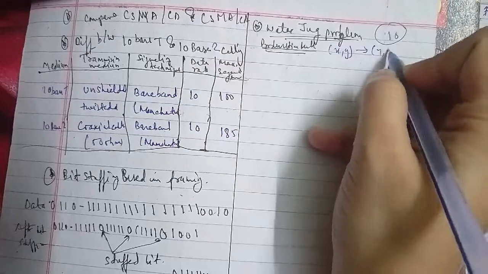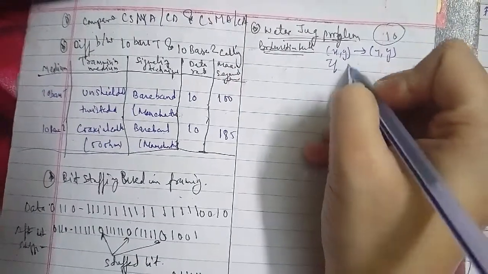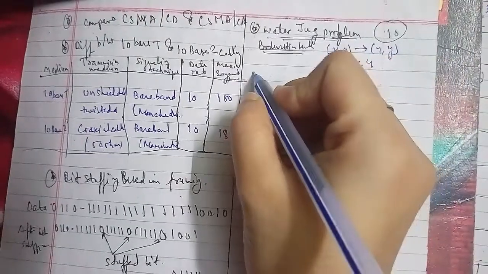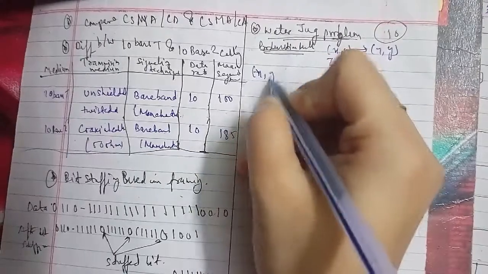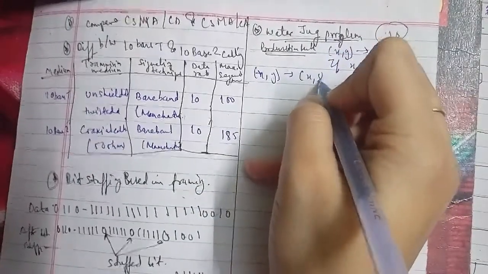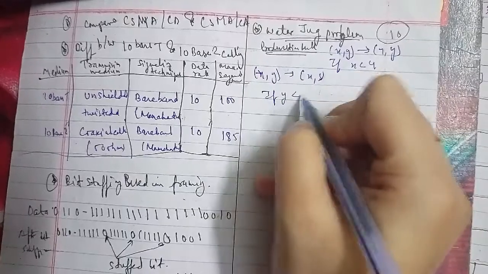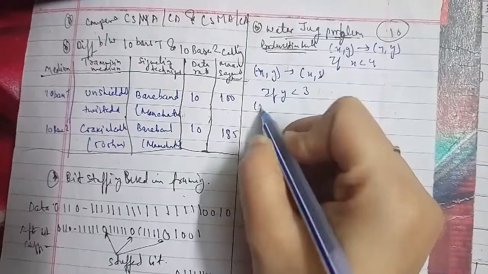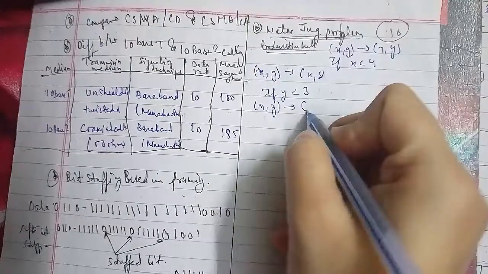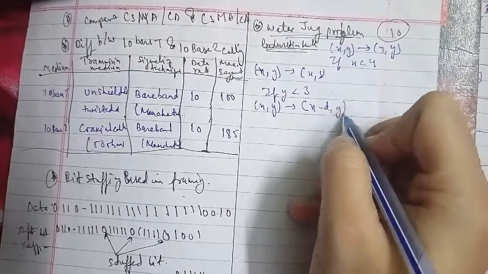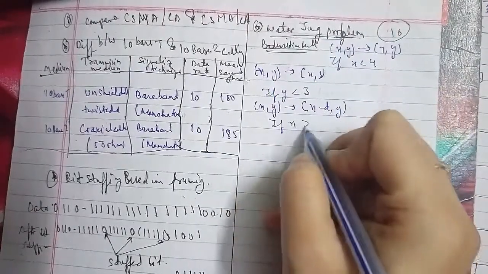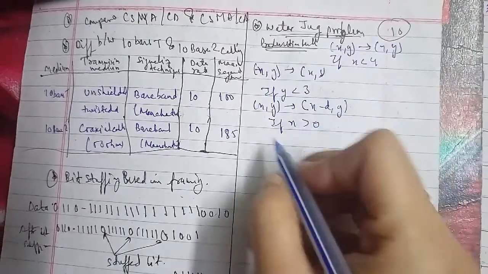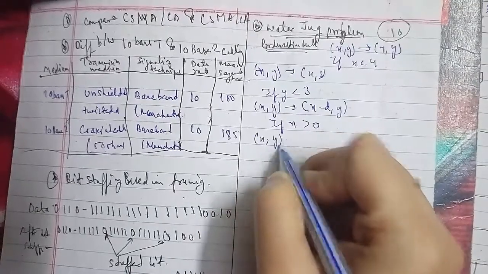If x comma y goes to x comma 3, if y is less than 3, fill the 3 liter jug. If x comma y goes to x minus d comma y, if x is greater than 0, then pour some water out of the 4 liter jug. If x comma y goes to x comma y minus d, if y is greater than 0, pour some water out of the 3 liter jug.